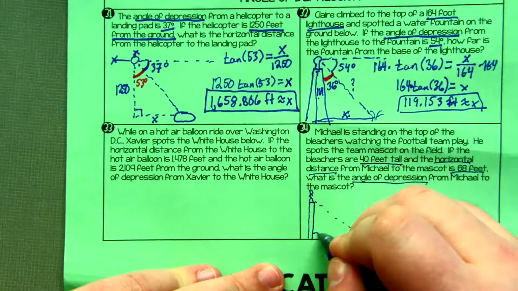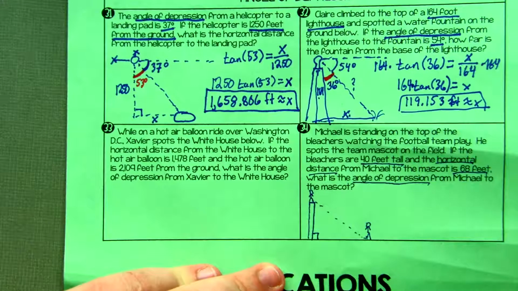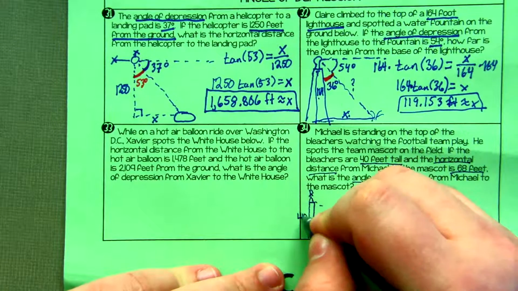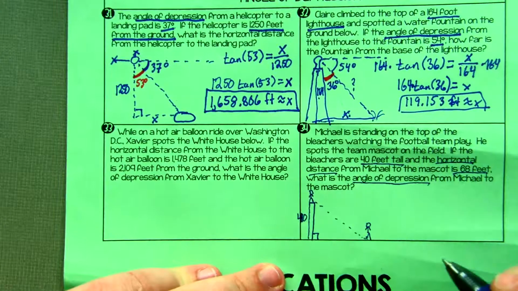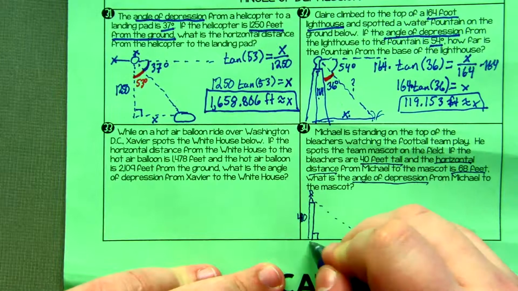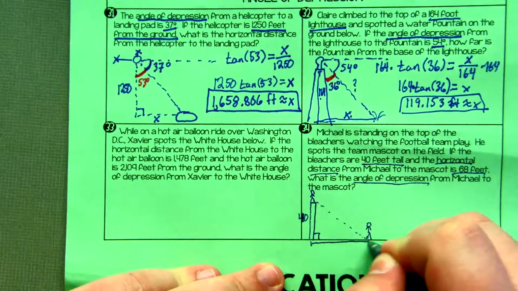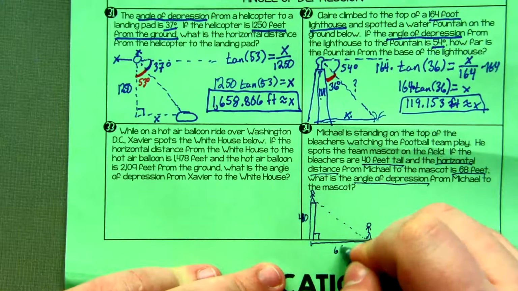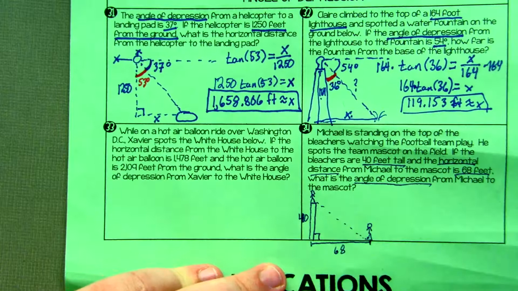We know that our bleachers are 40 feet tall. And we know that the horizontal distance is 68 feet. And we need to find the angle of depression.